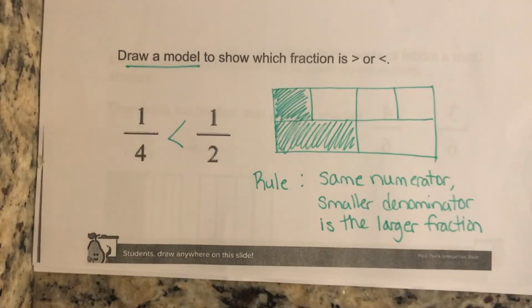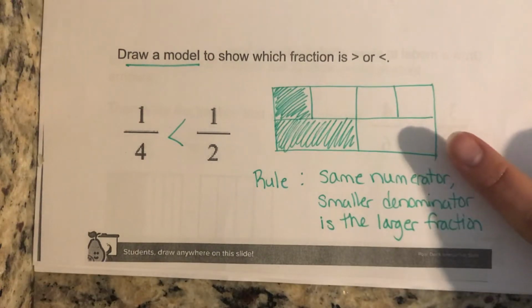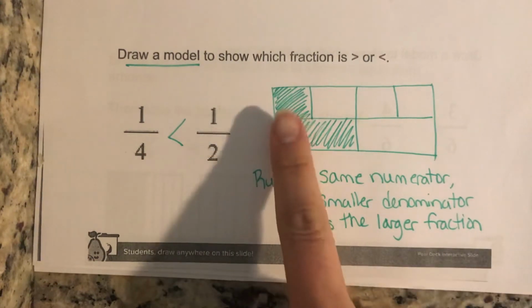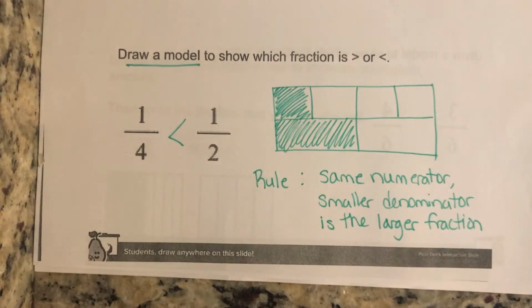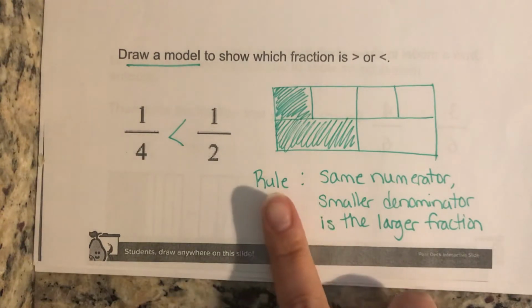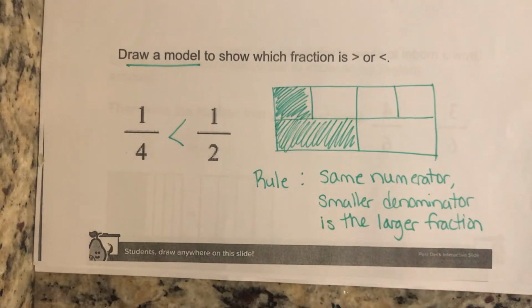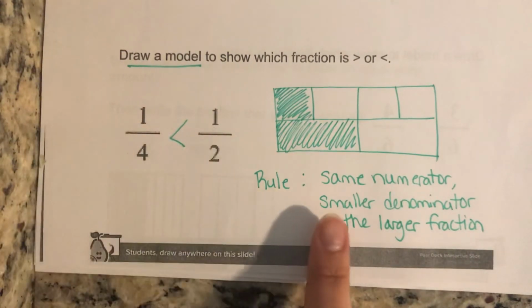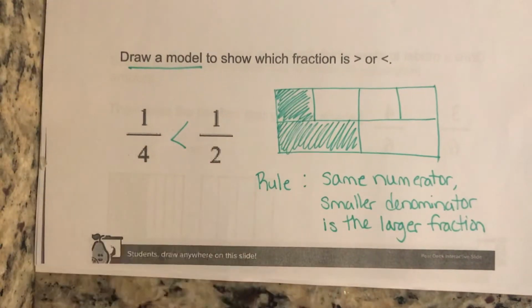Then when it gets into comparing fractions, drawing a picture is the best way to do this. So here you can see I've drawn 2 fraction bars, 1/4 and 1/2. They are both the same size, which is very important when it comes to comparing fractions. And when I shade 1/4 and 1/2, I can clearly tell that 1/2 is larger than 1/4. So the rule that we've taught the kids to help remember is that when they have the same numerator, here it's 1, the smaller denominator is the larger fraction.